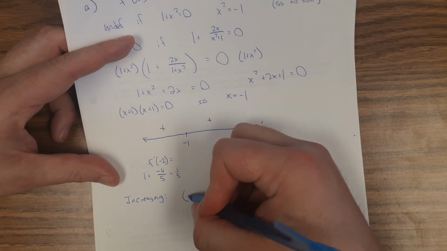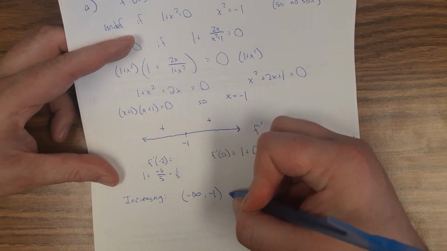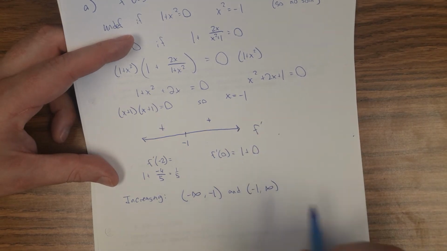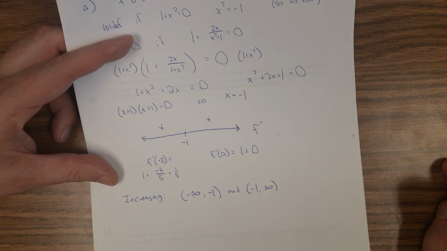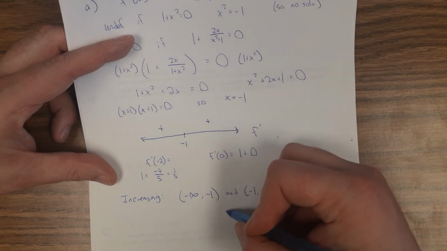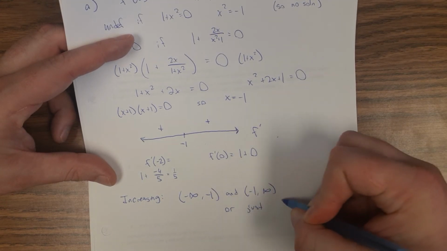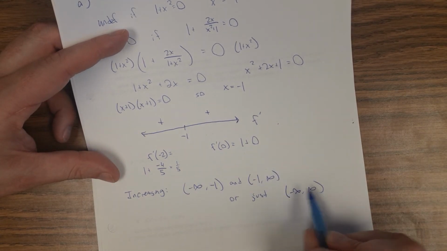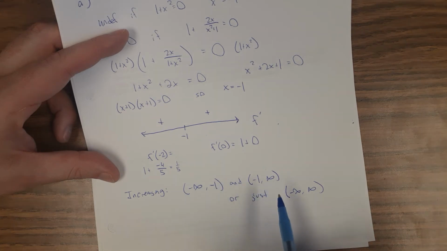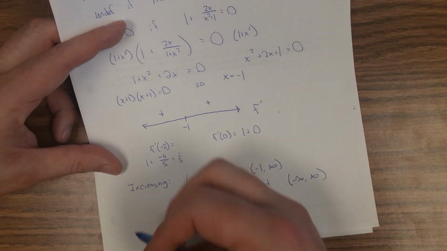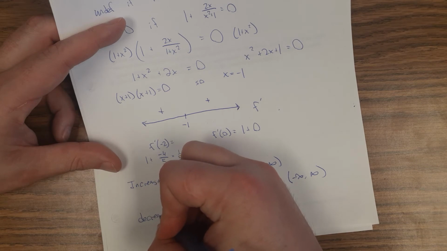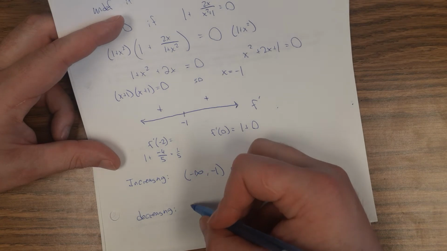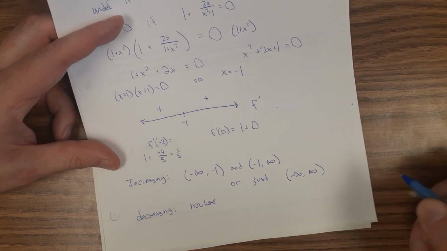So here's an answer that I would accept. Like I said, you don't have to lump these intervals together as far as I'm concerned. But if you would like to, I would also accept this answer. I would accept this answer, or I would accept this answer. So that's where it's increasing. Where is it decreasing? Nowhere.